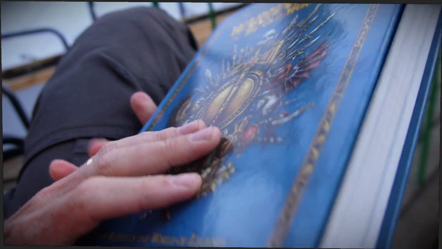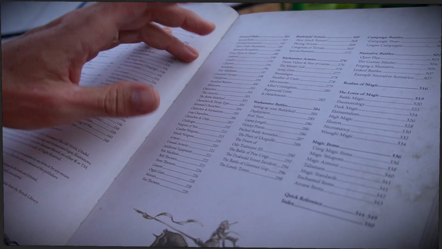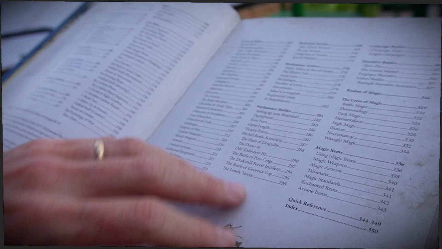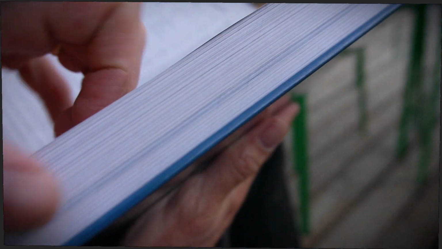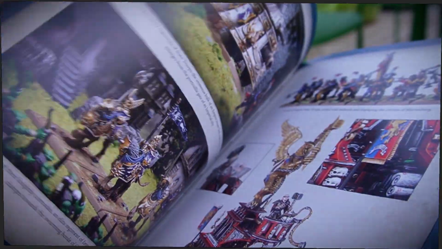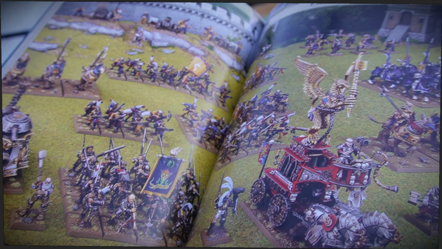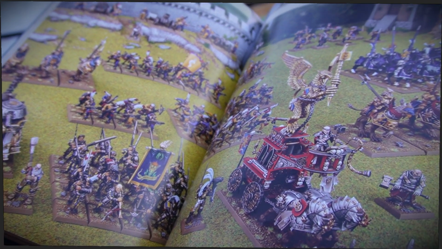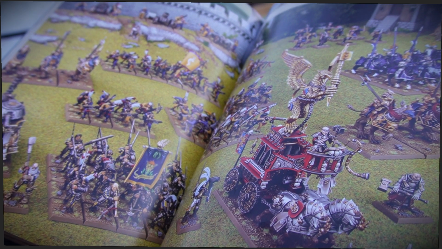So let's jump in and see what we get. Warhammer armies, and I think these are the color pages, right? Yes. They're in here, yes. The Empire, that's a good army. I'm kind of interested in those as they are, but let's just stick to the subject here.